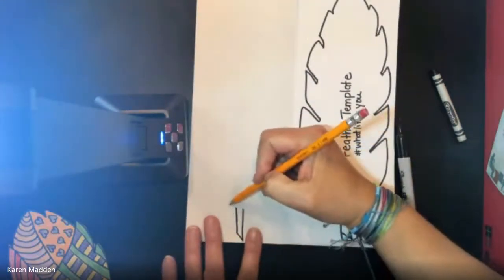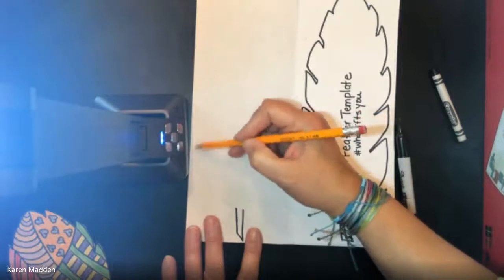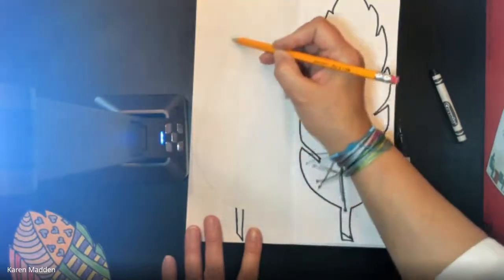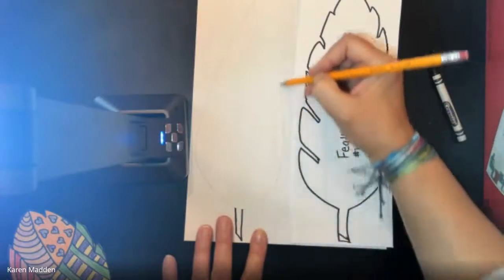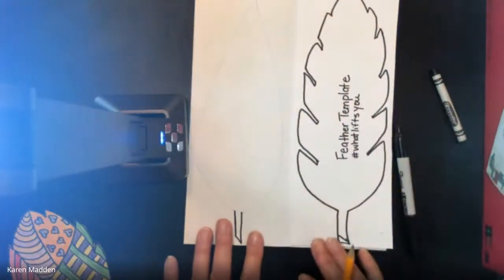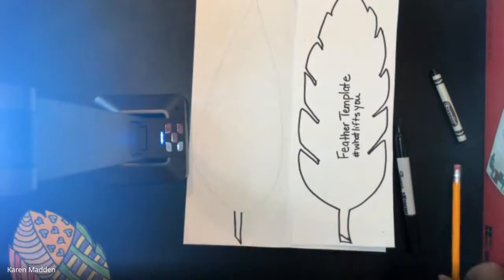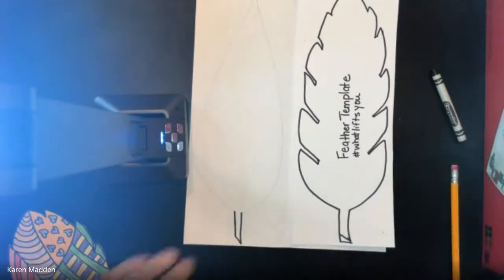in a line. So I'm going to go up. My feather's going to be really fat down here at the bottom and get kind of thin as it goes up. Just kind of like that. It's almost kind of like a leaf pattern.